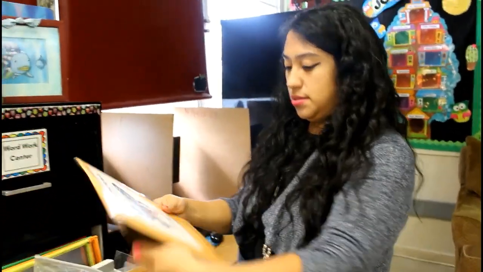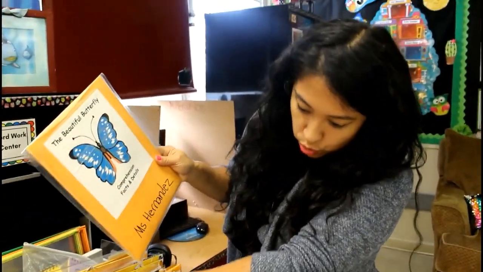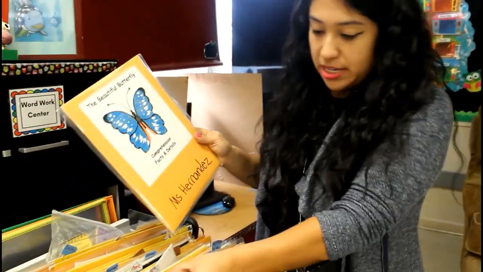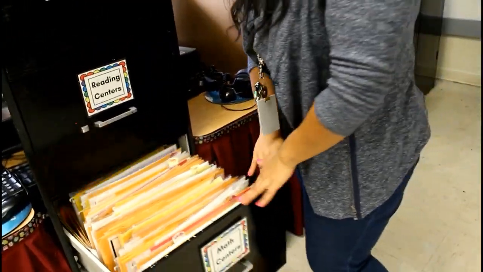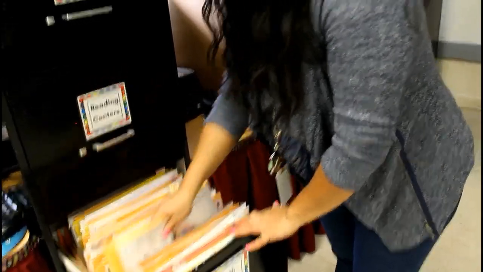Oh, where was this? Oh, I have this all organized by my standard. I have the math centers because you never know, I might teach math and I'm not getting rid of these guys. I put a lot of work into these centers.